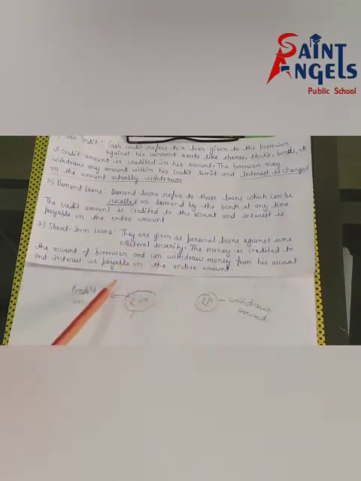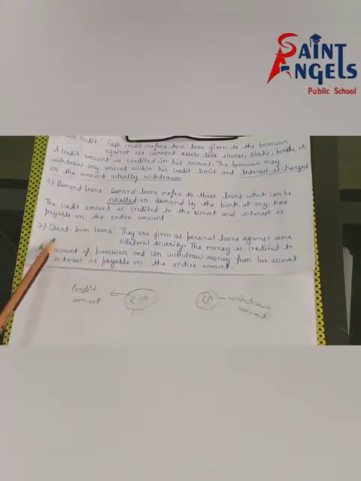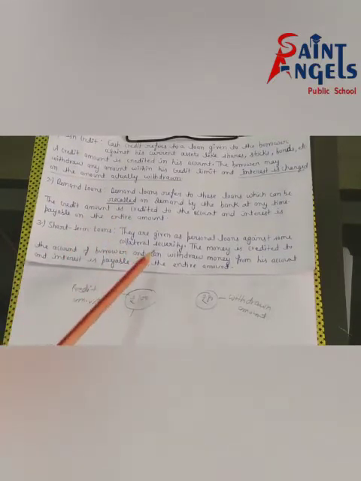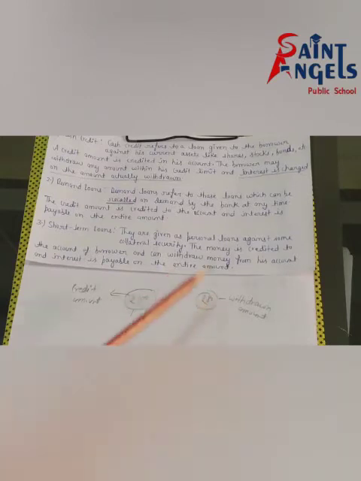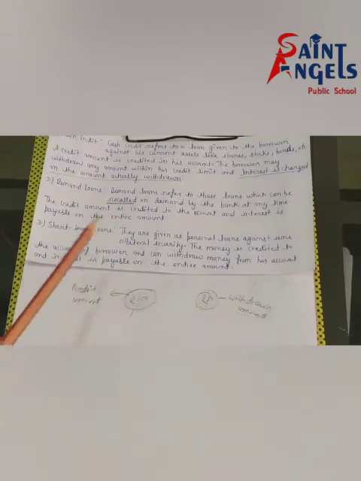What does it mean? Again, credit amount is rupees 100 and withdrawn amount is rupees 80. Now under the short-term loan system, the bank will charge a rate of interest on the entire credit amount, not on the withdrawn amount. Always remember, the borrower has to pay interest on the entire credit amount under the short-term loan system. I hope all of you have understood.